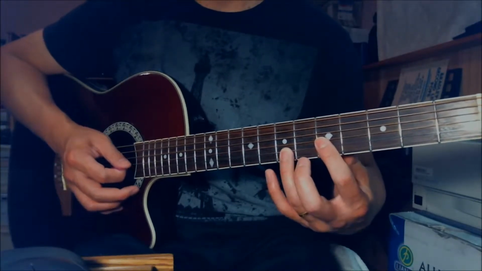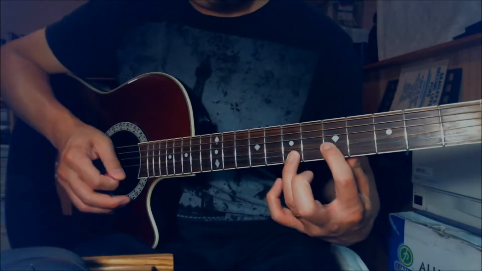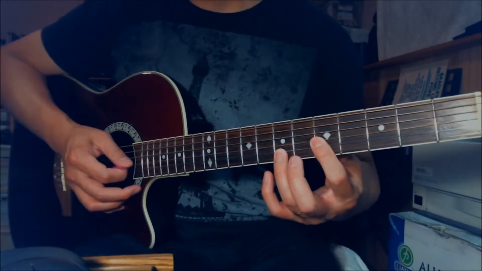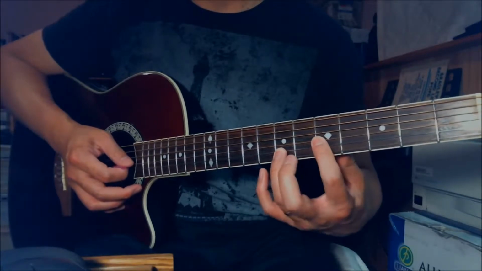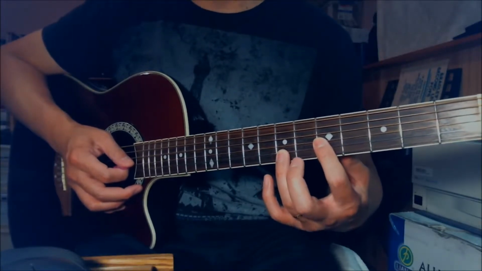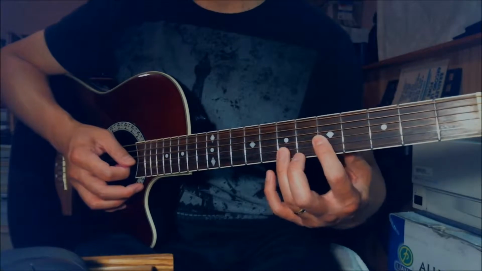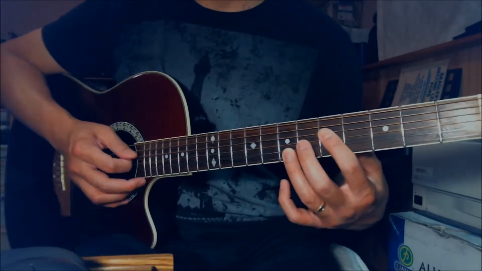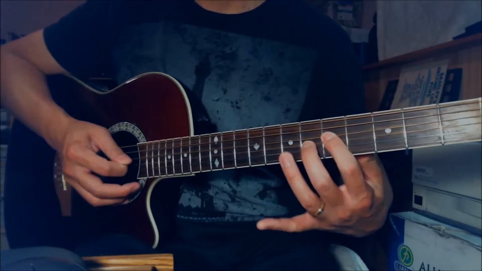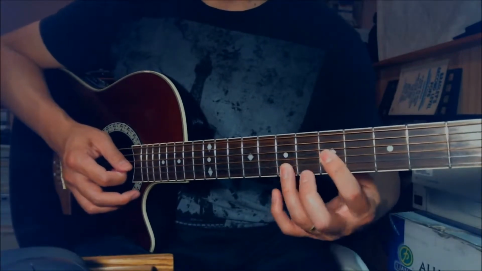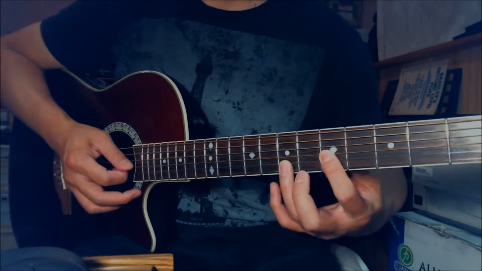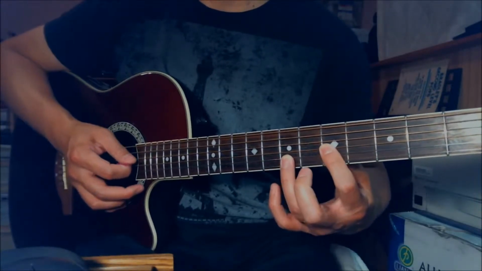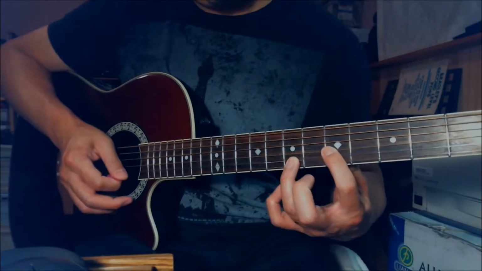So the flat five is this. So it's like a power chord now. It's like a power chord shape, but this will give you a flat five because again the B string is shifted up half step. So instead of doing this position, if you move down to this G and B string, this will be a flat five.